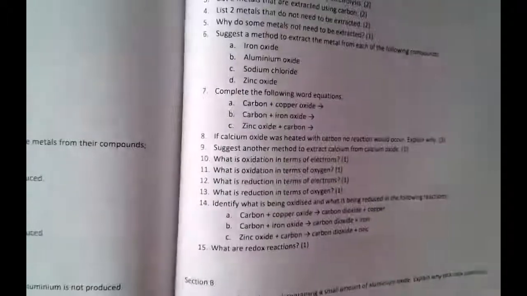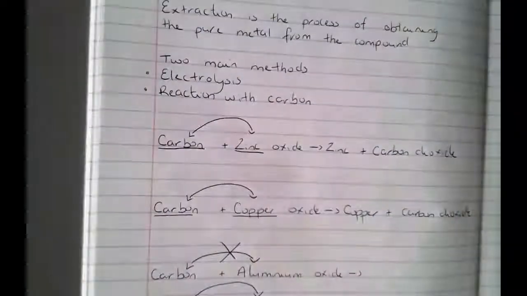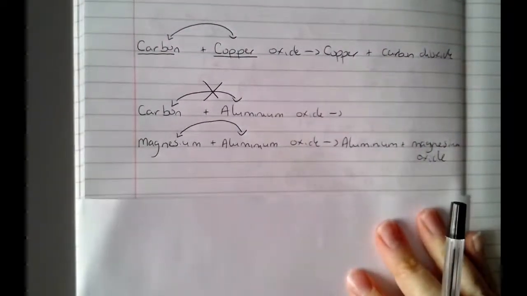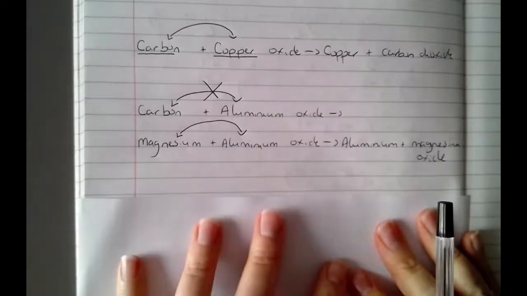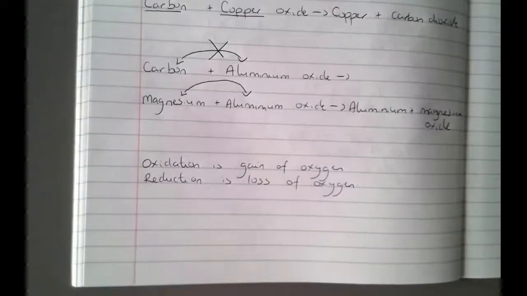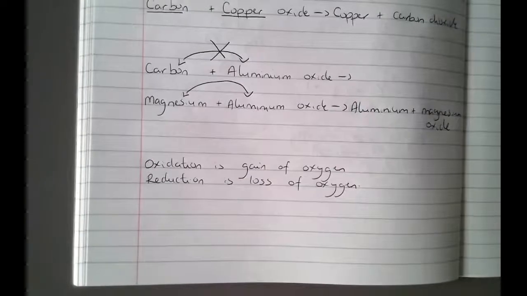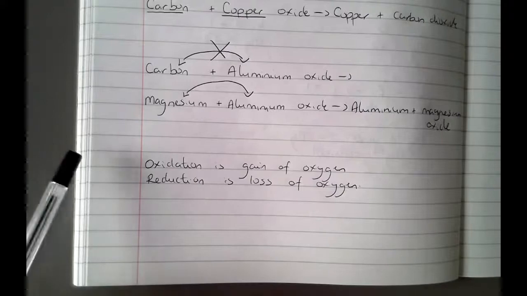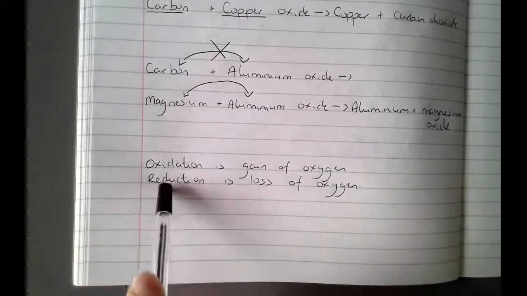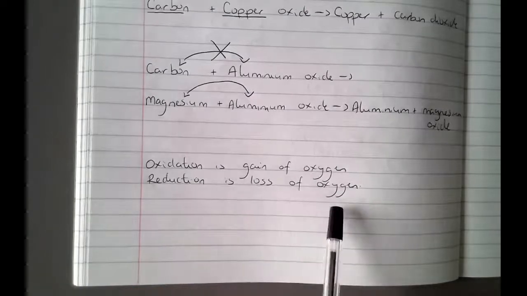There's one more tiny little thing we have to cover on this topic, and that's oxidation and reduction. So we came across oxidation and reduction in the last topic, and we said oxidation was loss of electrons and reduction is gain. But there's another definition for oxidation and reduction. You can also define oxidation as being the gain of oxygen. So yes, it's the loss of electrons, but you can also define it as being the gain of oxygen. And reduction, which was the gain of electrons, can also be defined as being the loss of oxygen.